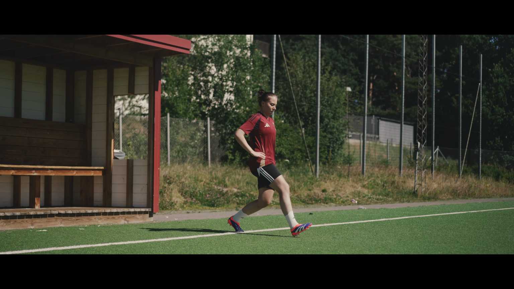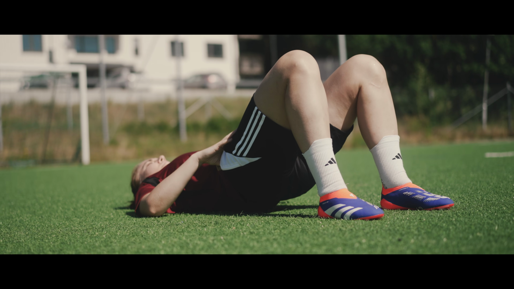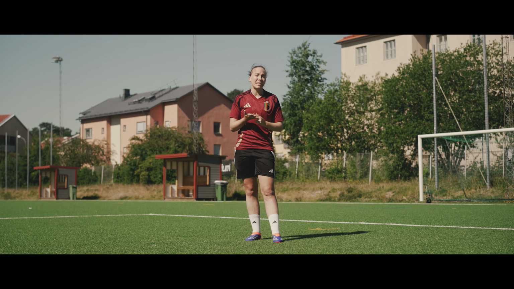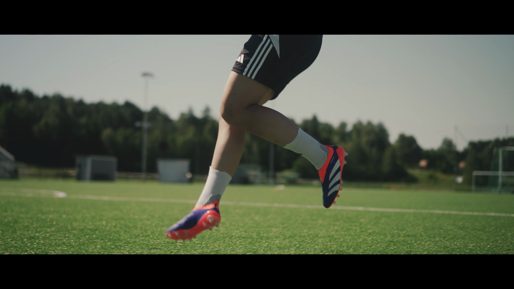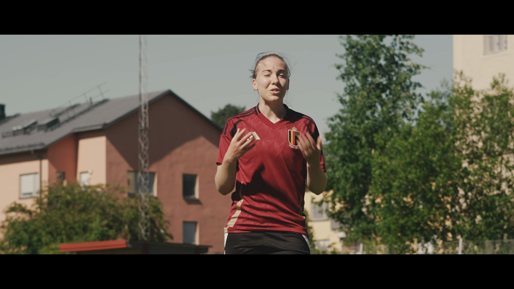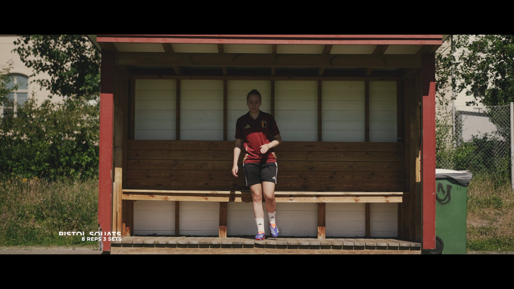In Sweden, there's a whole program that has been done to lower the risk of knee injuries. Basically, there's a set of different strength and stability exercises and jumps and landings that should be done as part of the warm-up to basically help stabilize and strengthen the knees. So here's a couple of those exercises that you should do as well.